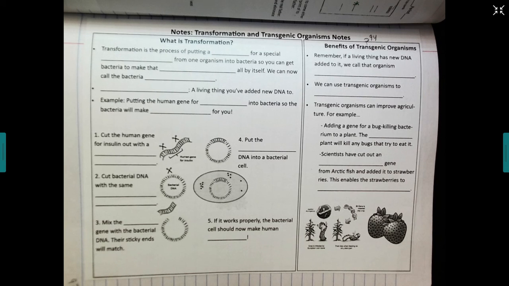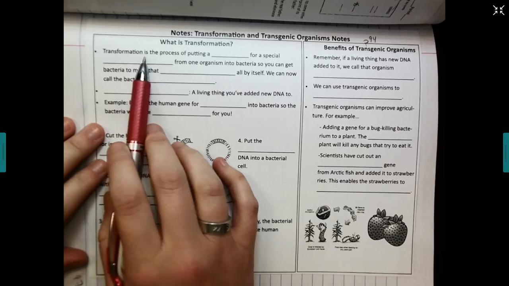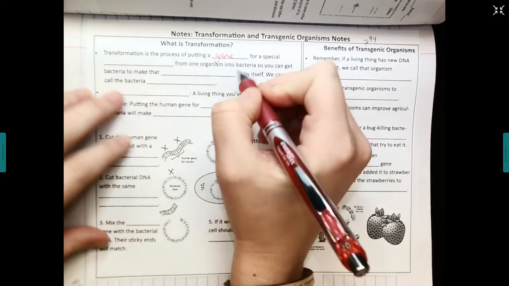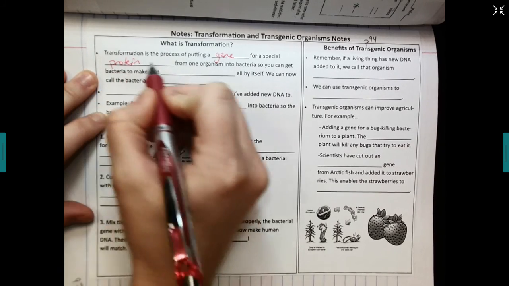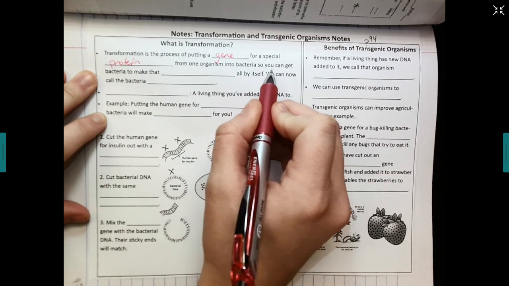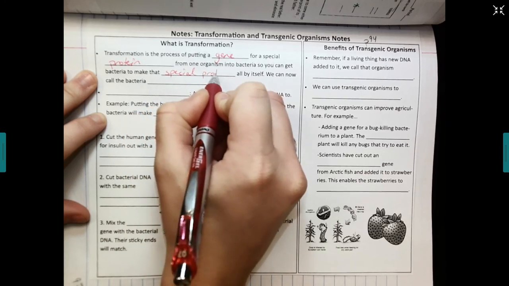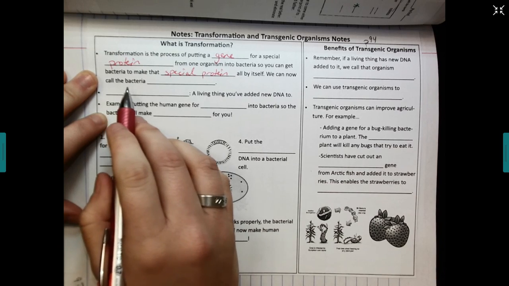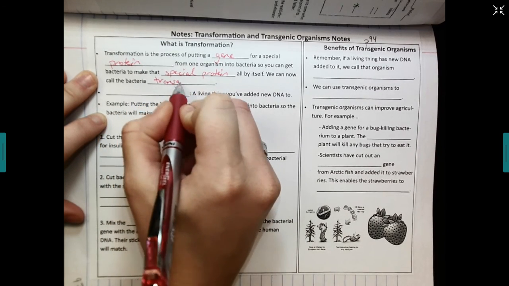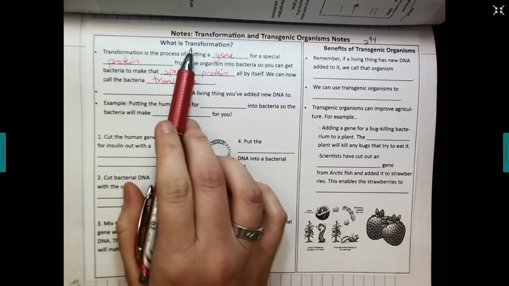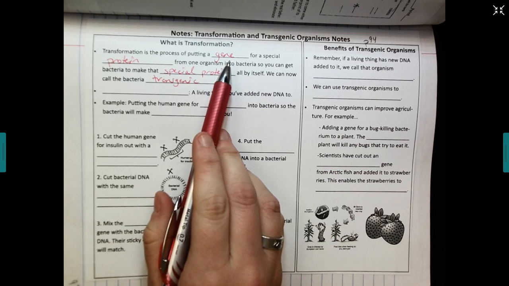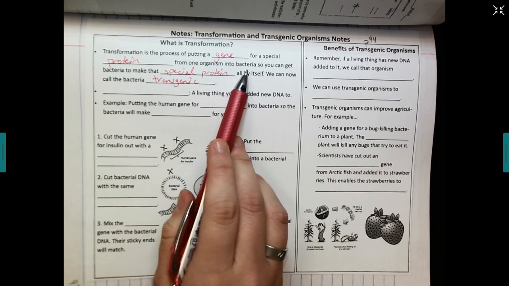Last time we talked about how to use restriction enzymes to run a gel electrophoresis and get a DNA fingerprint, but that's not the only thing that restriction enzymes can be used for. So transformation is the process of putting a gene for a special protein from one organism into bacteria so that you can get the bacteria to make that special protein all by itself. We can now call the bacteria transgenic. So transformation is the process of putting a gene from one organism into another organism.